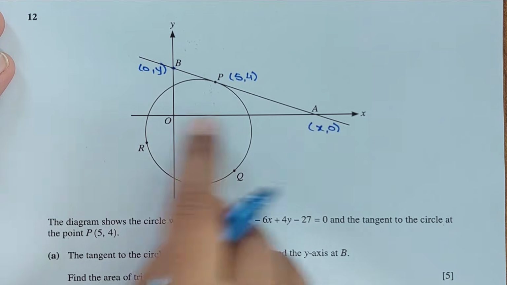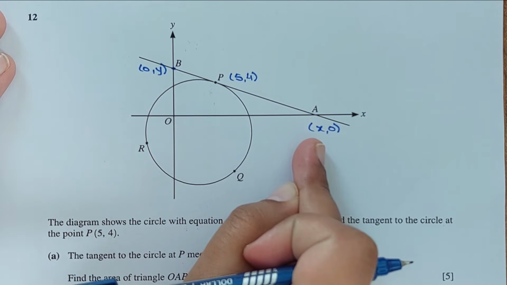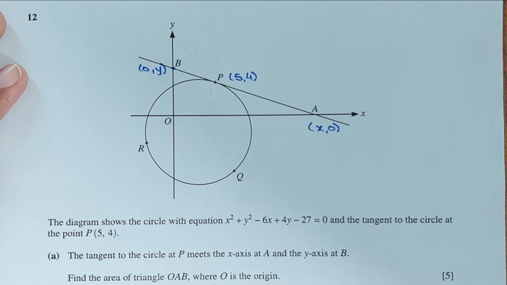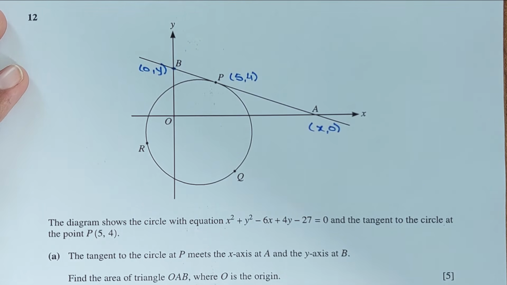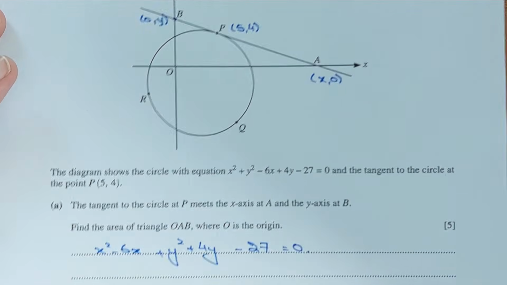O is the origin, AOB. So we need to find this x and this y coordinate to find the area of the triangle AOB by using the formula half base times height. First let me find the center of the circle. The circle is x squared minus 6x plus y squared plus 4y minus 27 equals 0.